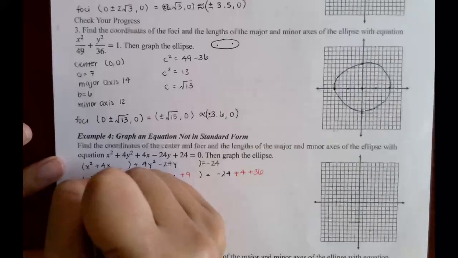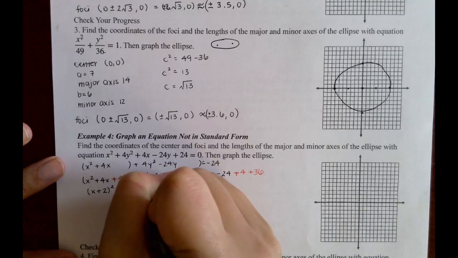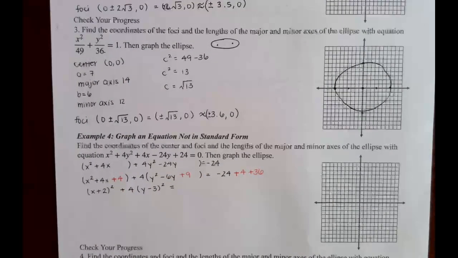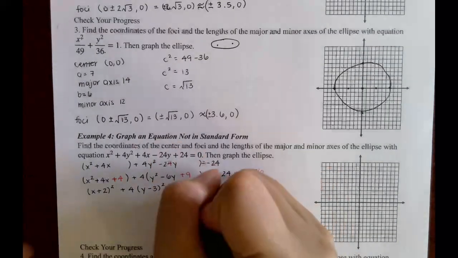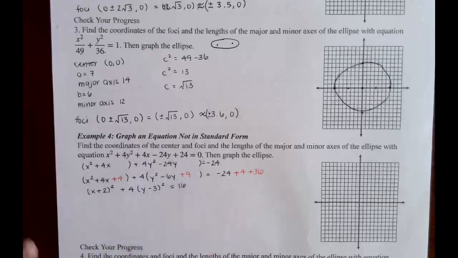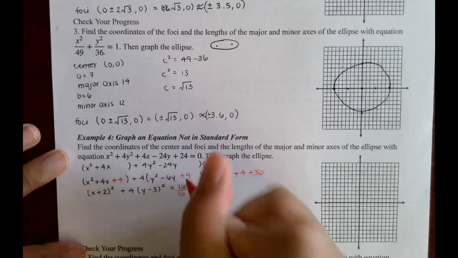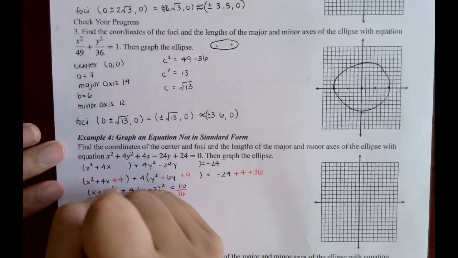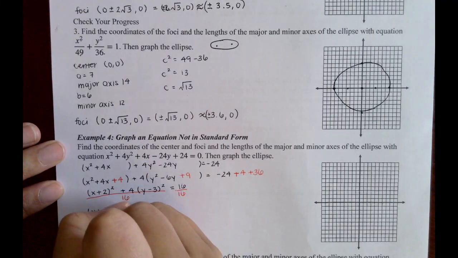Then I'm going to factor, so (x + 2)² plus (y − 3)². Okay? And then −24 + 4 + 36 gives me 16. Okay? We're not done yet though. Remember, on this side it should be equal to 1. So to get this to equal 1, I'm going to divide by 16. Divide by 16. Okay? So this here will be (x + 2)² divided by 16.